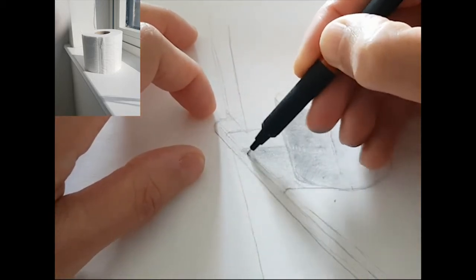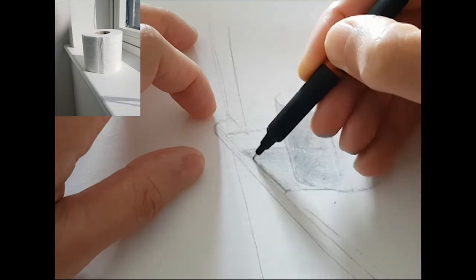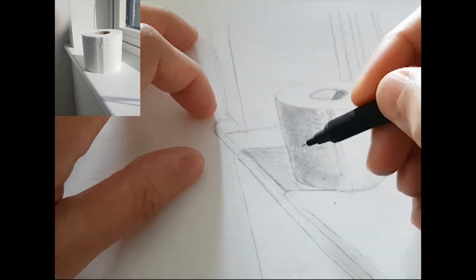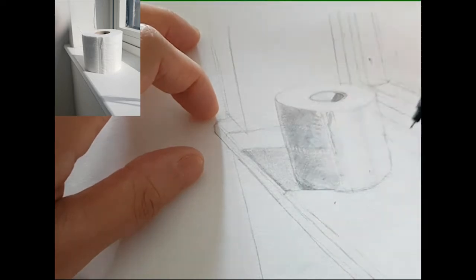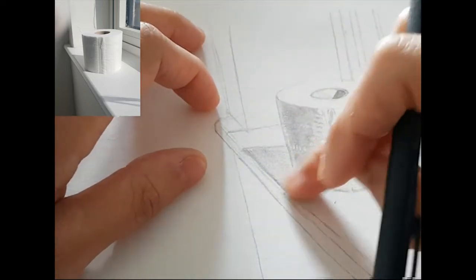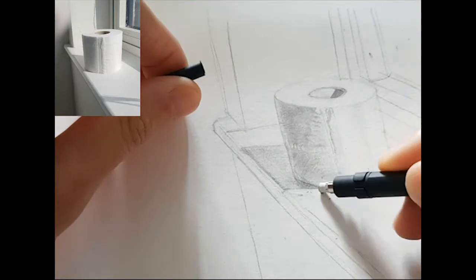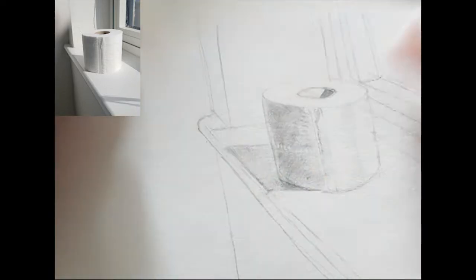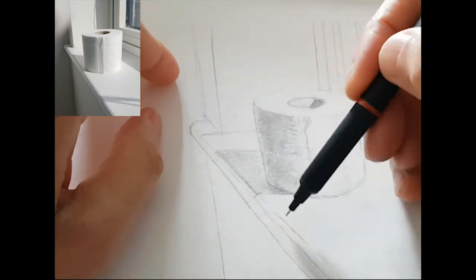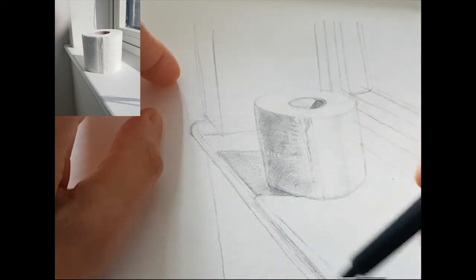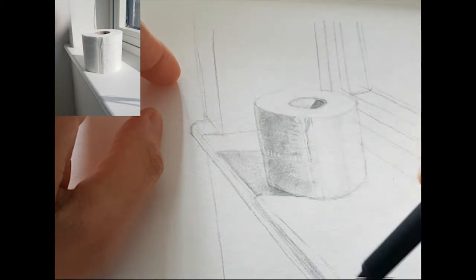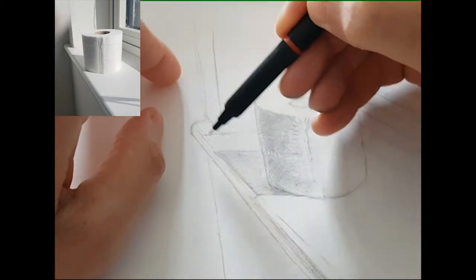So as to mimic what we're seeing on the photograph on the top left-hand corner, I'm utilizing some dark lines to create that edge of the sill. And by making some lines, as per the photograph, darker and leaving some areas lighter, you can start to create that illusion of reflection, that effect of reflection that we are currently seeing in front of us on the photograph.